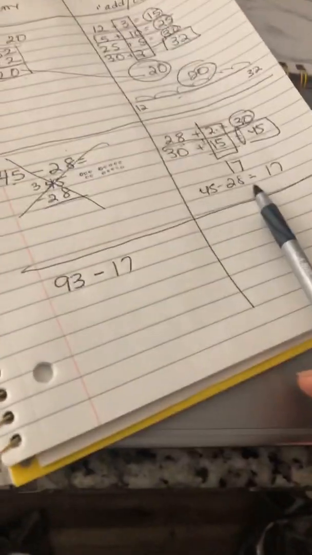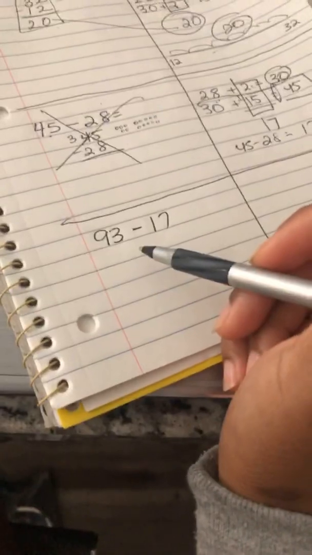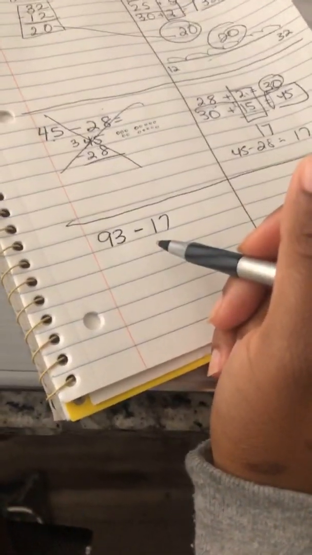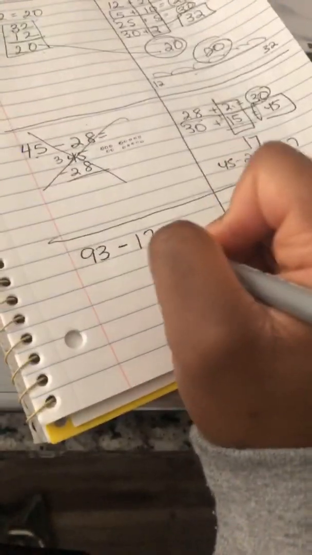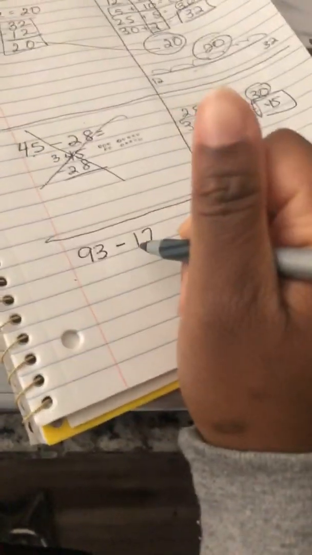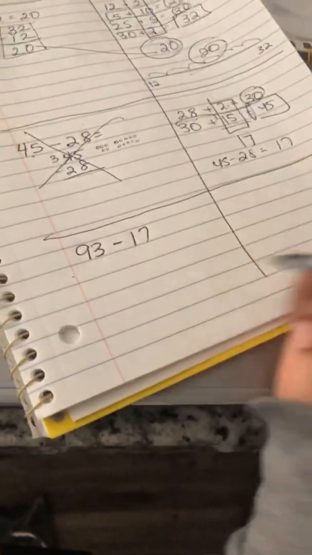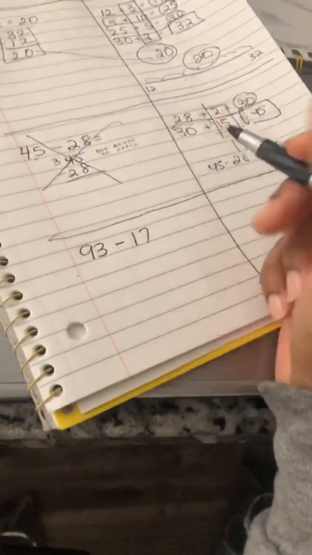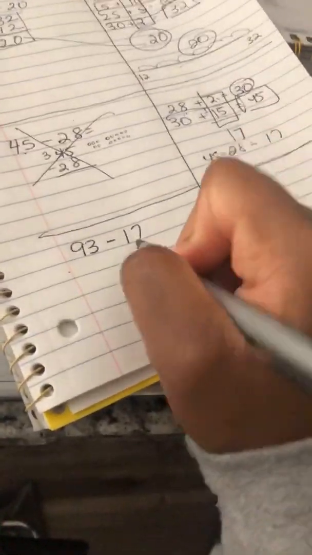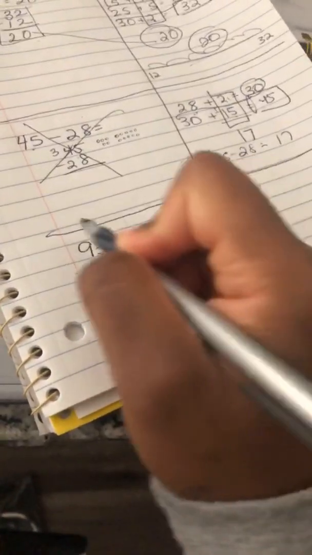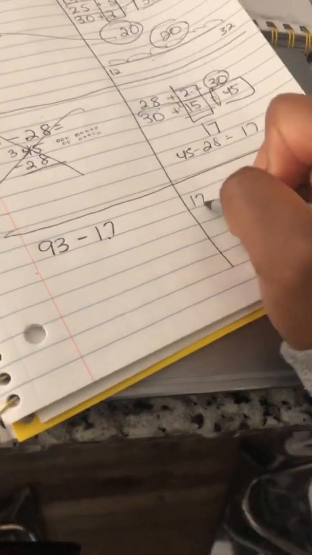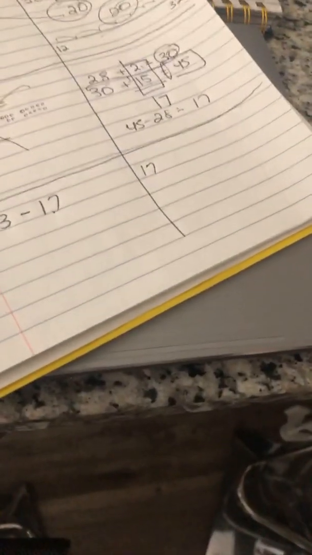All right, so taking what we've done in the first two problems, we are now going to do the last one. So traditionally, like I said, we'll put them vertically. We'll put this 93 and the 17 or whatever. Okay, we're not going to do it that way. We are going to do the Common Core way, which all you're doing is adding up. So you're starting at the smallest number, and you are going to add up to the big number. So you're going to do 17, and you're going to work your way all the way up to 93.